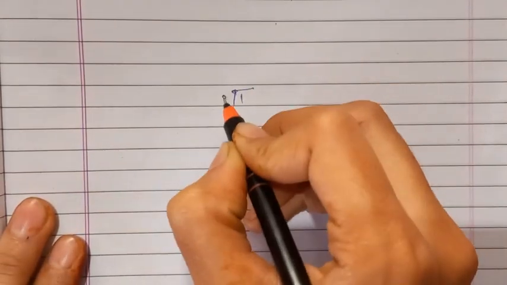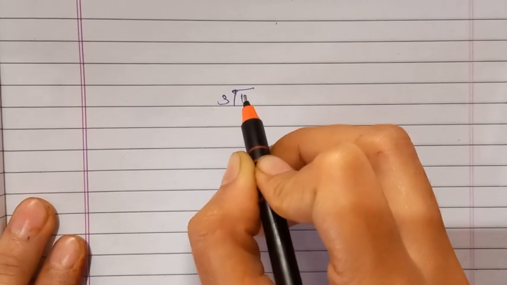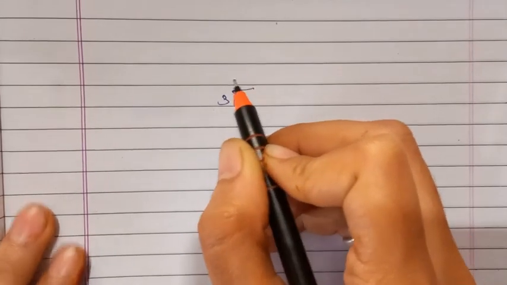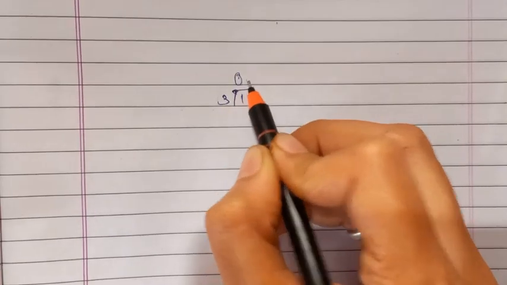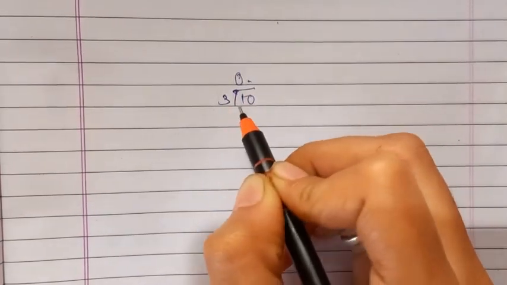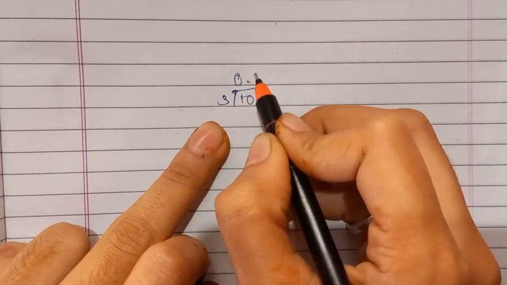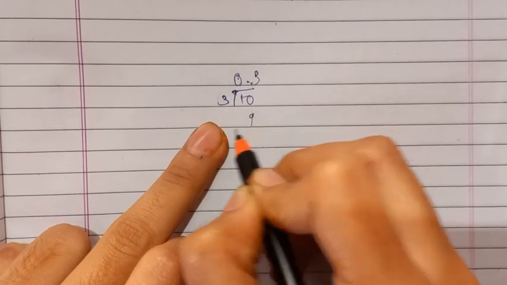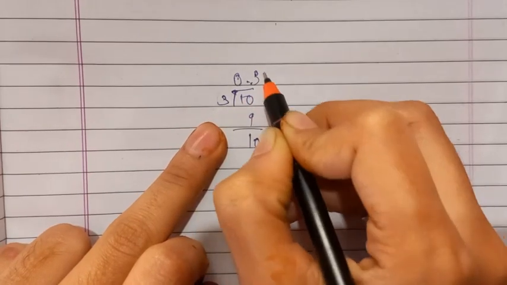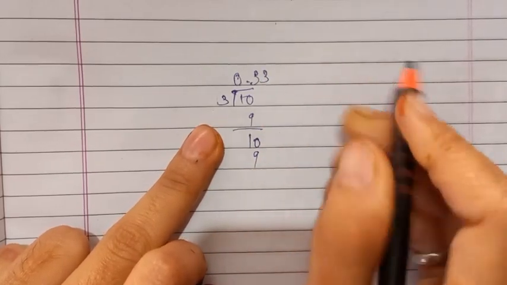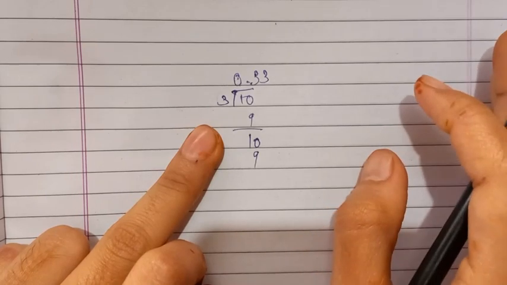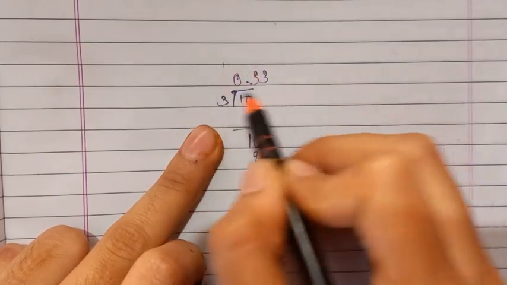Here the dividend is less than the divisor, so we put 0 point and 0 here. Now 3 3s are 9. 1 again, put 0. 3 3s are 9. Then it will continue up to some points. So our answer is 0.333.